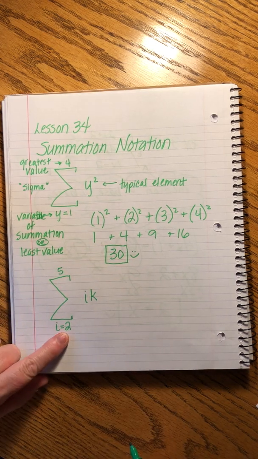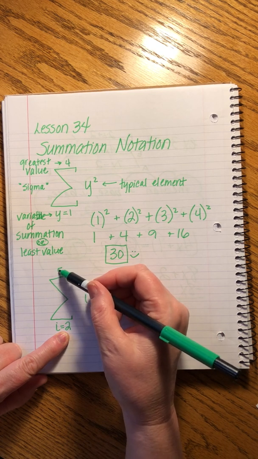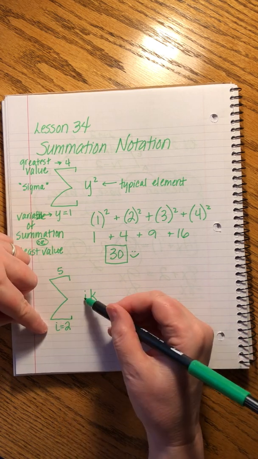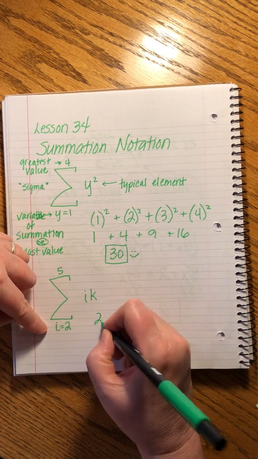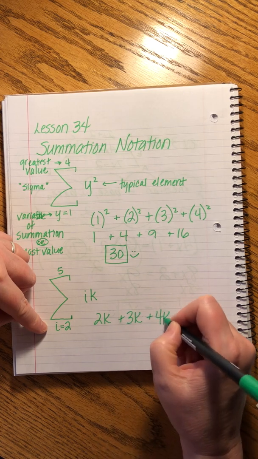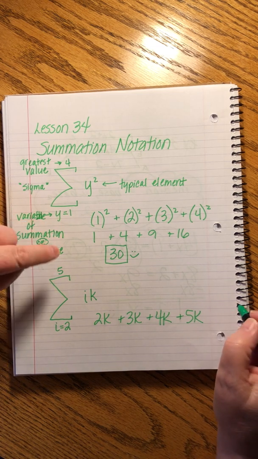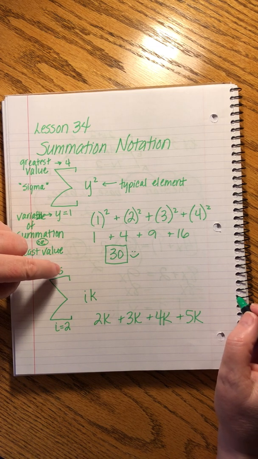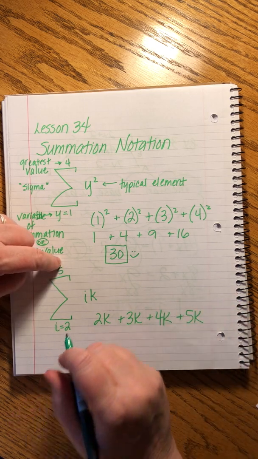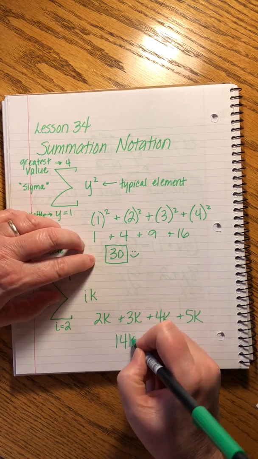So this tells us start with 2, plug it into this, keep going all the way up till 5, add all those different pieces together. All right, so we're just plugging 2 in, so it would be 2K plus 3K plus 4K plus 5K. We include this number. I used to get confused. Does it mean don't include 5 or do include 5? It means do include 5. We add them all up and we get 14K.